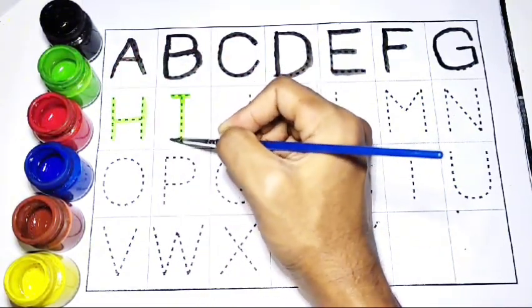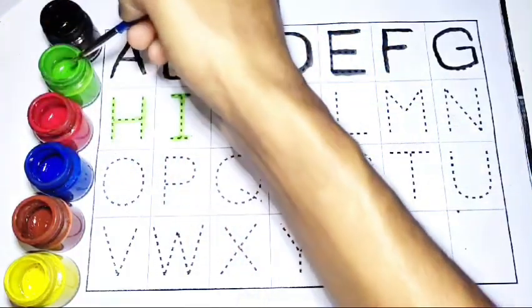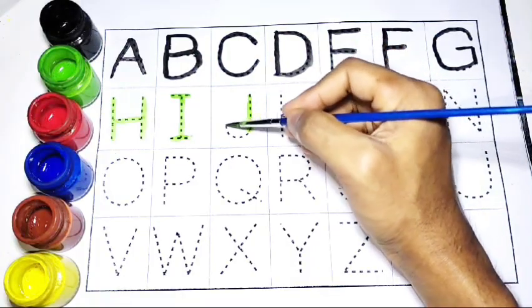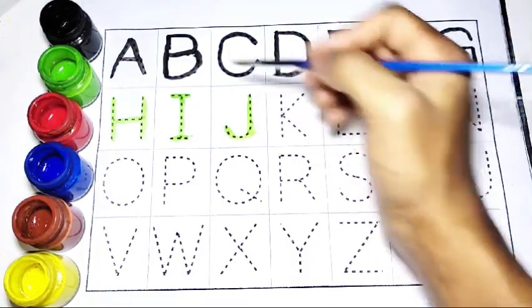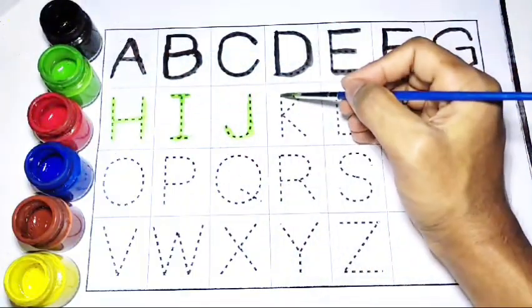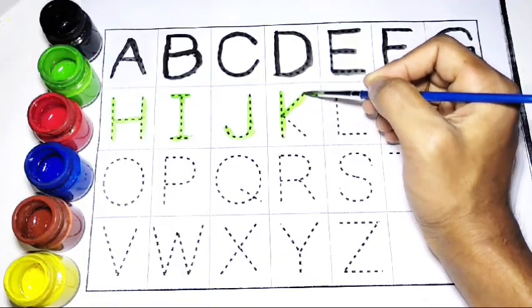The next one is I. Now we draw I. I for ice cream. And the next one is J. Now we draw J. J for jackfruit. The next one is K. K for kite.